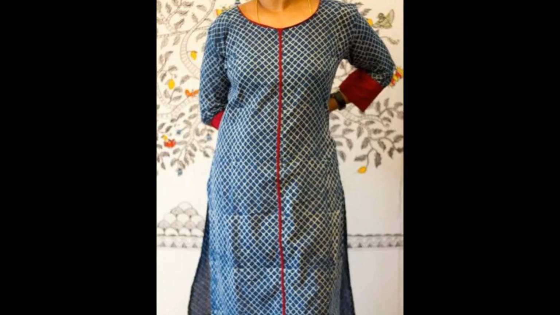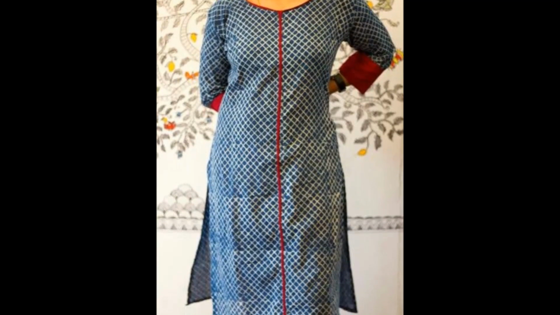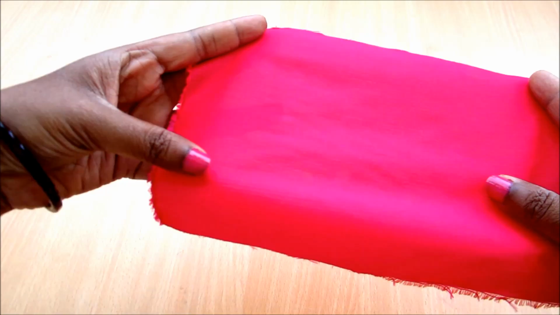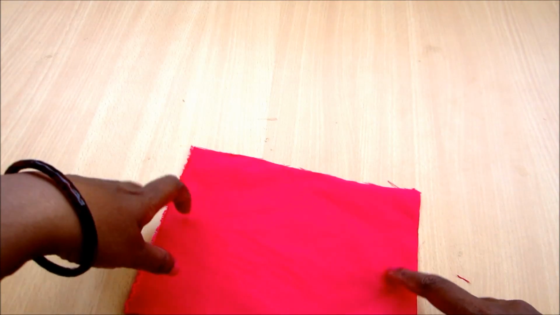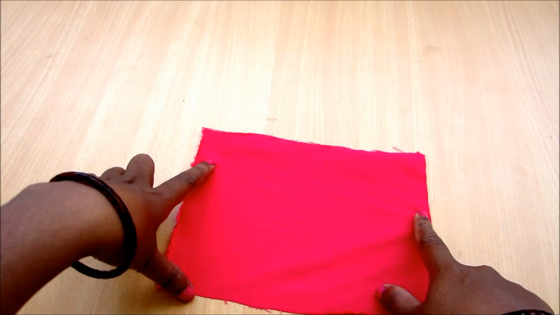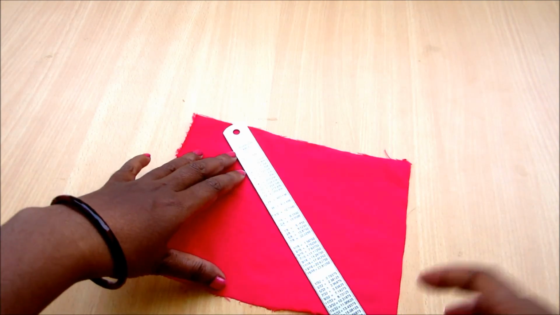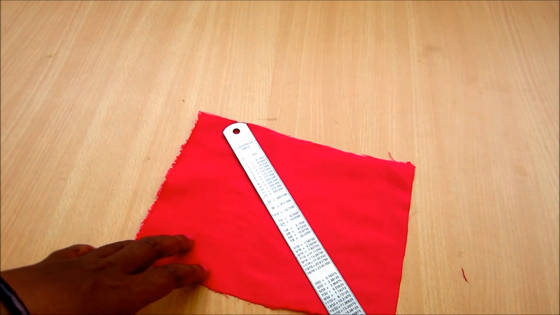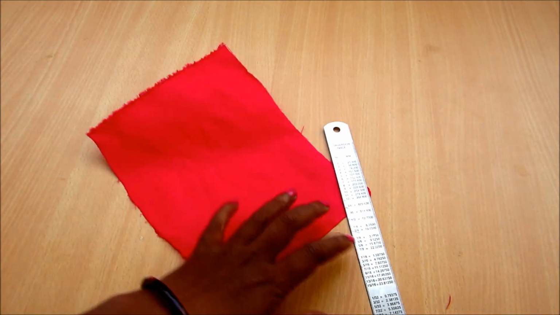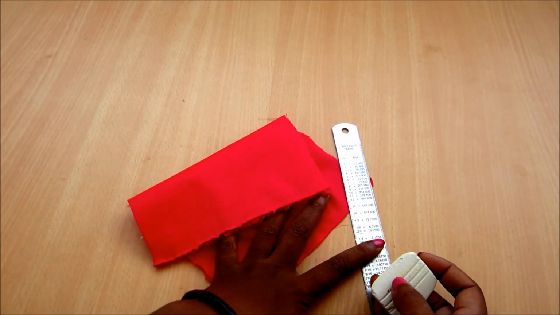In this video I am going to show how to create your own designer fabrics for bridal, party and daily wear. Supposing this is the fabric used for sewing the designer blouse, let me show you how to mark for the designing. For the blouse you are required to take 1.5 meters.